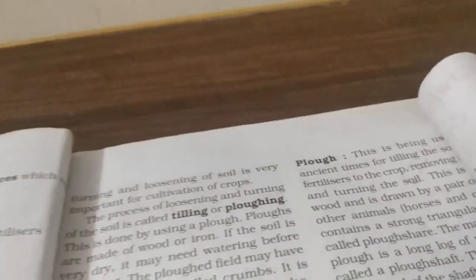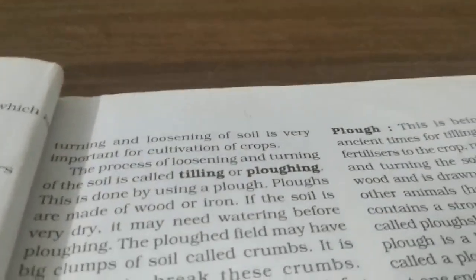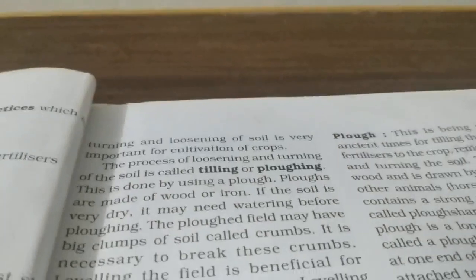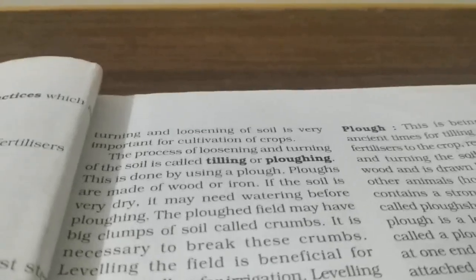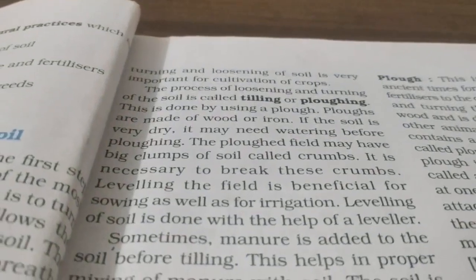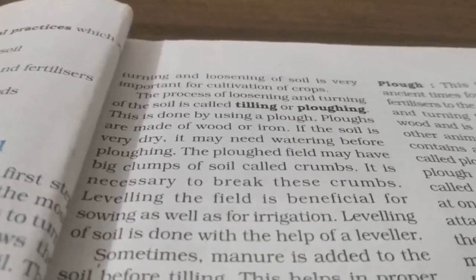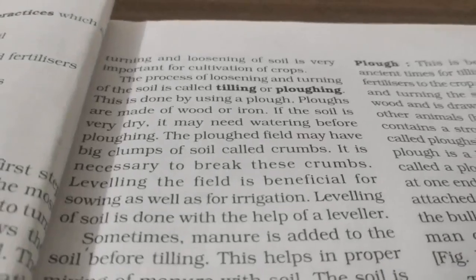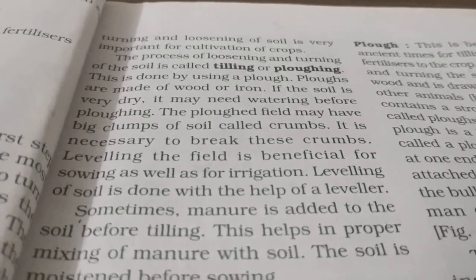So that is the reason turning and loosening of soil is very important for the cultivation of crops: nutrient rich soil comes into the top layer. Only the topmost surface of the soil supports the growth of the plants. The process of loosening and turning of soil is called tilling or plowing. Please underline this. What is tilling or plowing? The process of turning and loosening of soil is called tilling or plowing, and it is done using a plow. Plows are made of wood or iron.